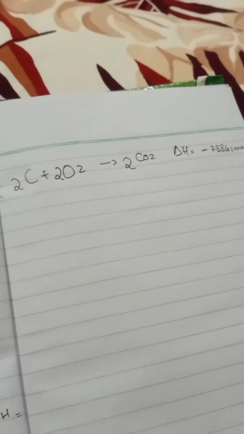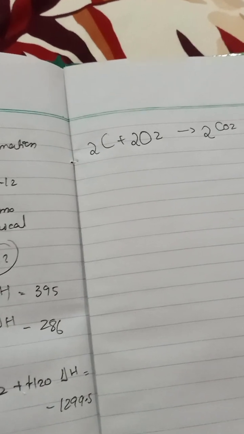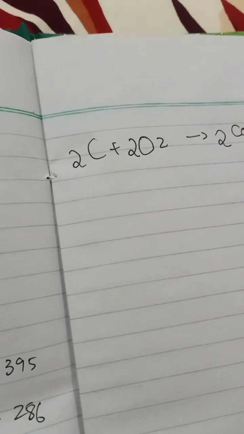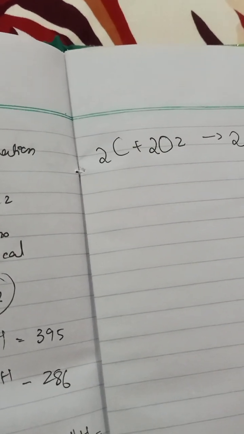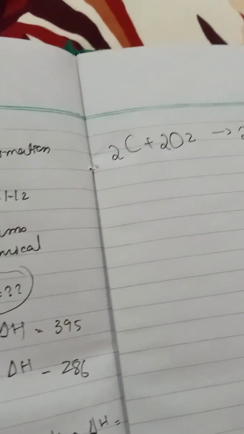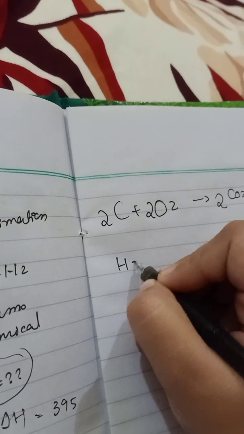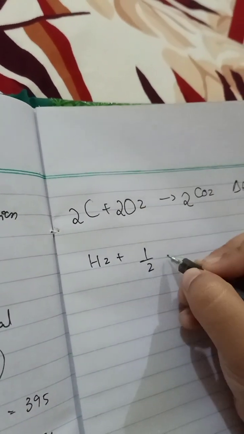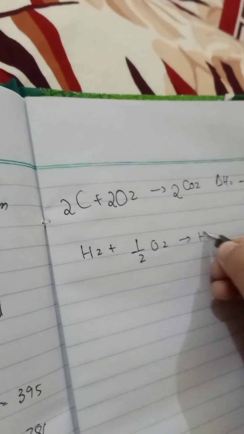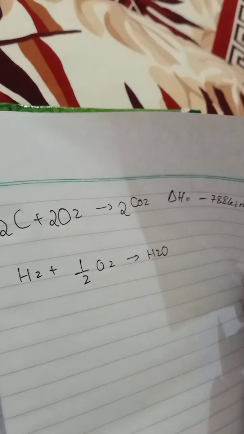Alright, so this was about what I have multiplied. And if I talk about the third equation, I have to multiply this by 1, so that will remain the same, because of the 1/2 O2, H2O.